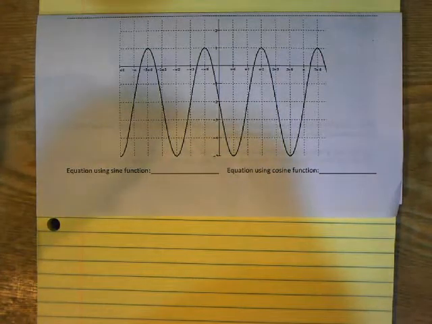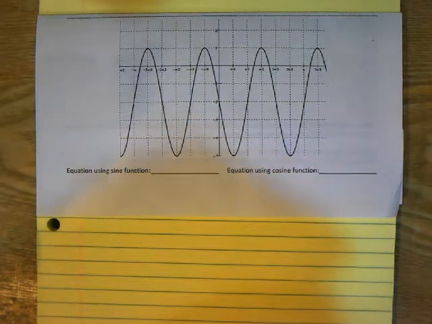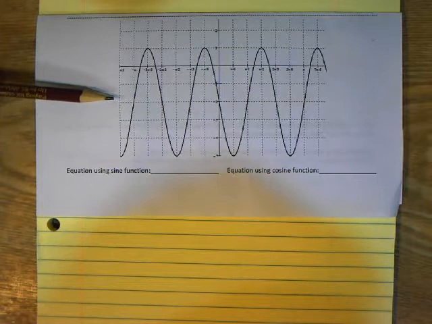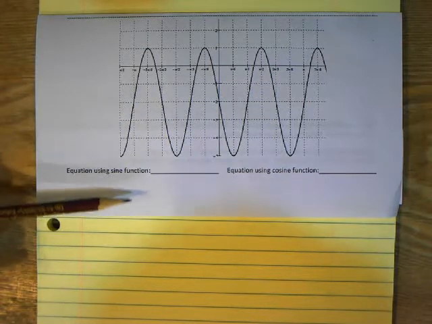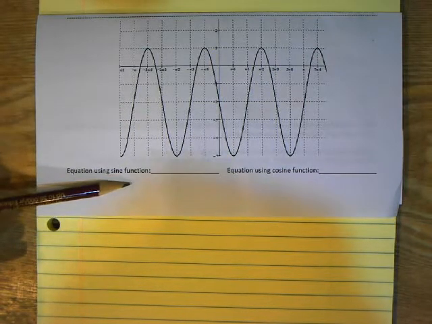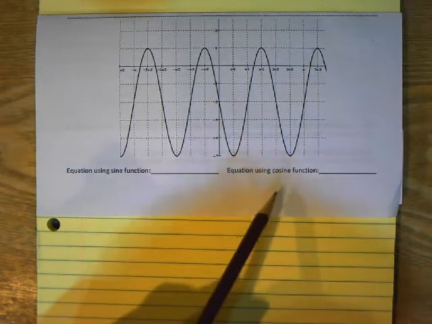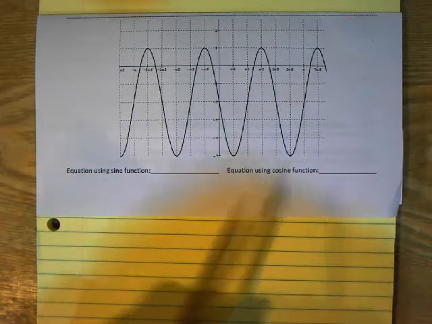Alright, now that we know how to graph sine and cosine functions, the next thing to do is to be given a function and decide what the equation is going to be. And because sine and cosine are so related, you see they're asking us for an equation using the sine function, and an equation using the cosine function.